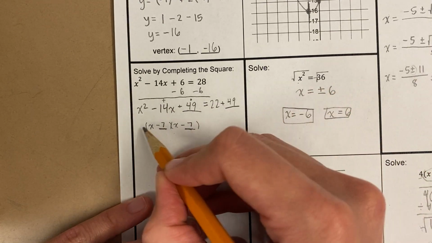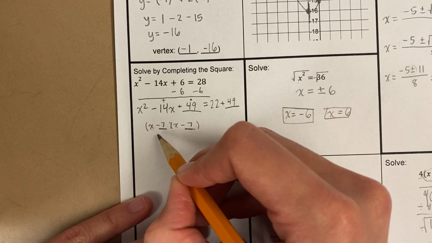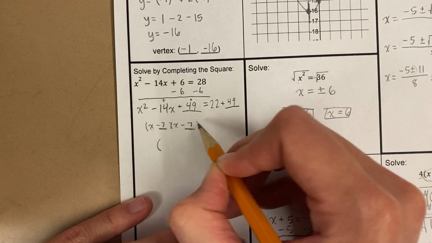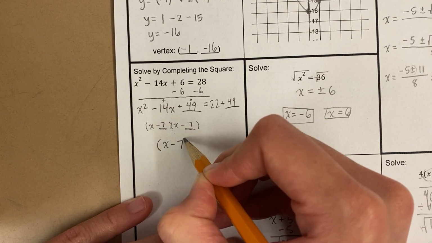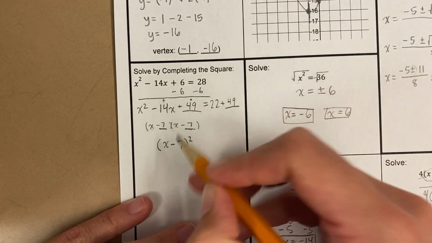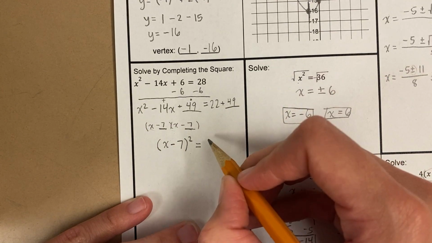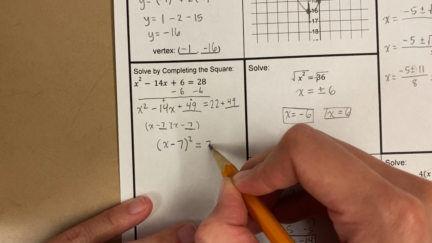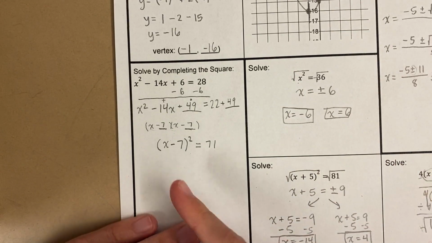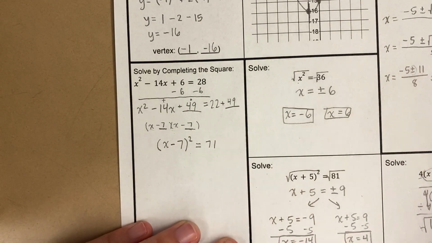Now, this was just kind of a note to myself. The way that I'm going to write x minus 7 times x minus 7 is like this: x minus 7 squared. That's how I write something times itself, right? Equals, let's do this math, 22 plus 49, that is 71. Okay, now look, that problem looks just like that problem.